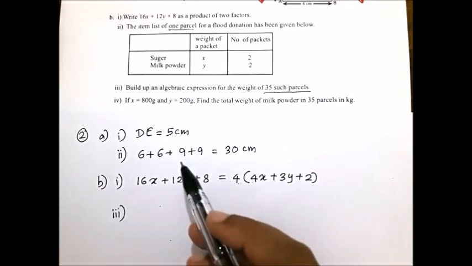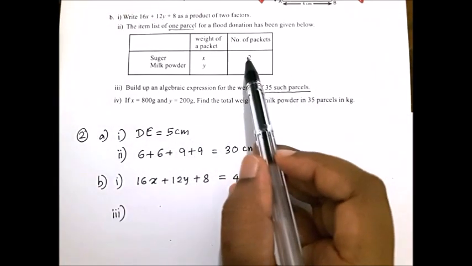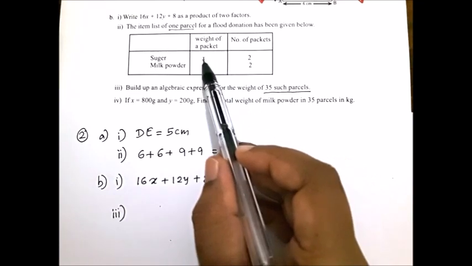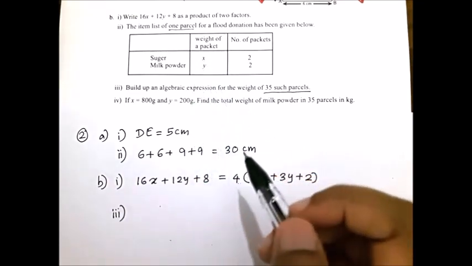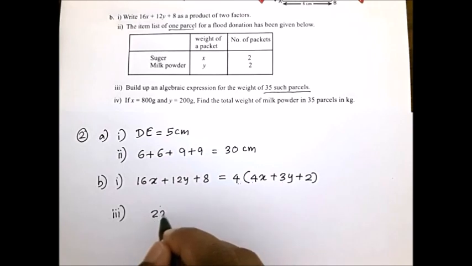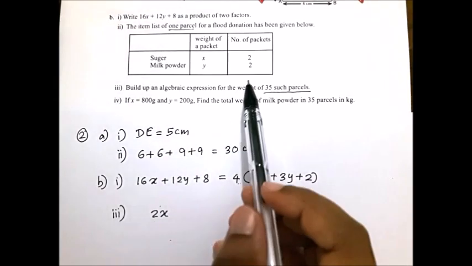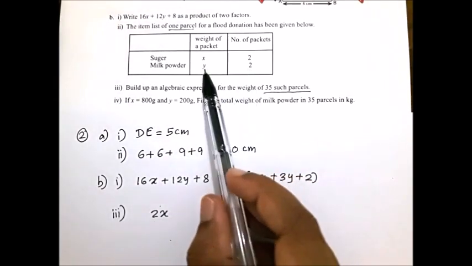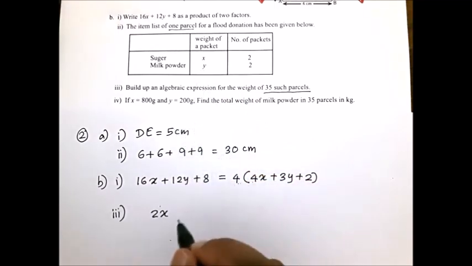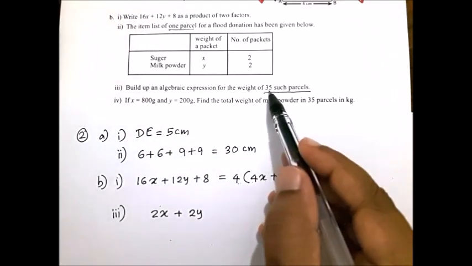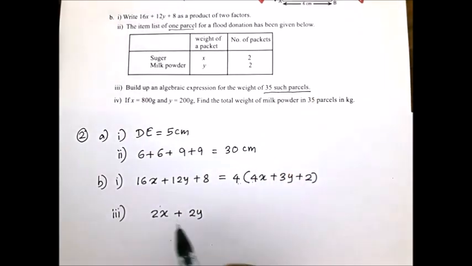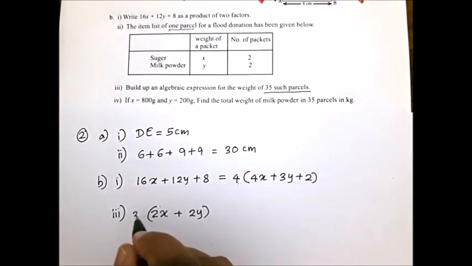First find the weight of one parcel. 2 packets of weight X gram. Then 2 multiplied by X. 2 packets of milk powder with weight y. It is 2y. Then add these two. This is the weight of one parcel. Question says there are 35 such parcels. Multiply this one by 35. Put brackets and multiply by 35.